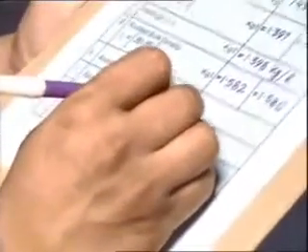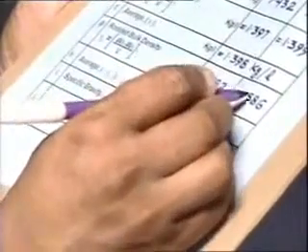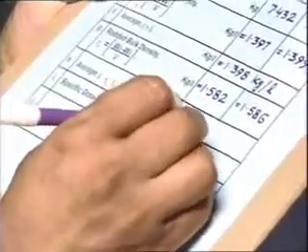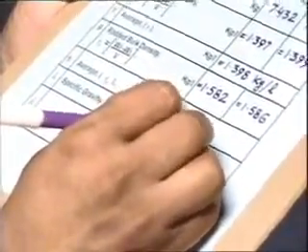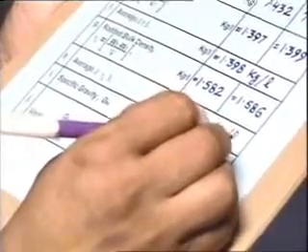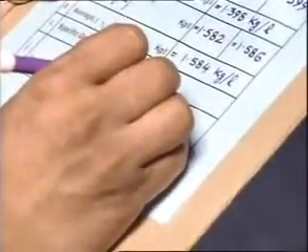Take another set of readings and record it in the observation sheet. The average of 2 readings is taken as the final value. The average value of rodded bulk density in the present case is 1.584 kilogram per liter.